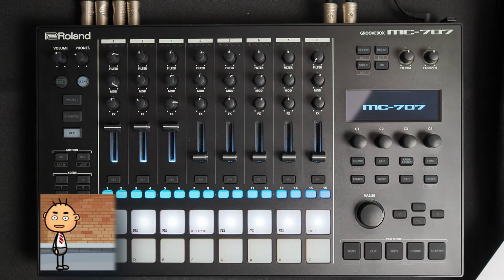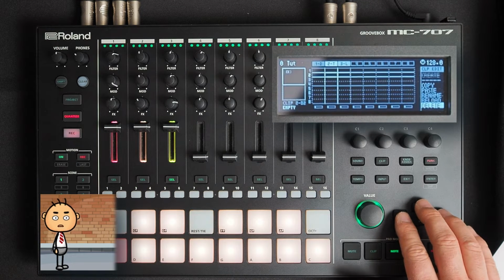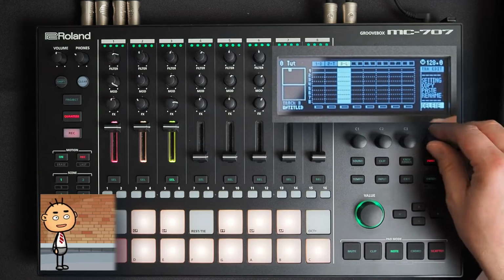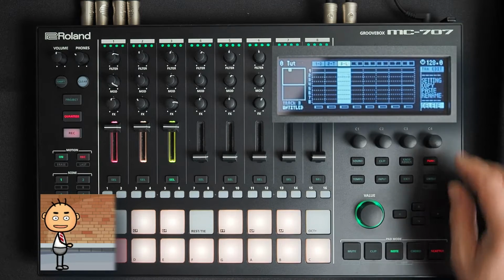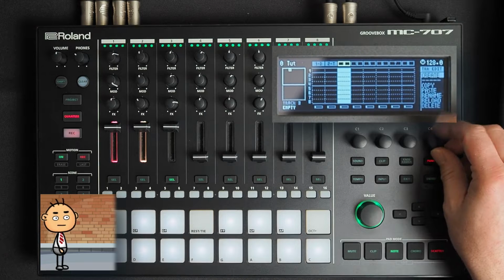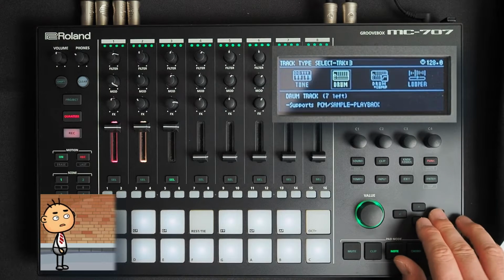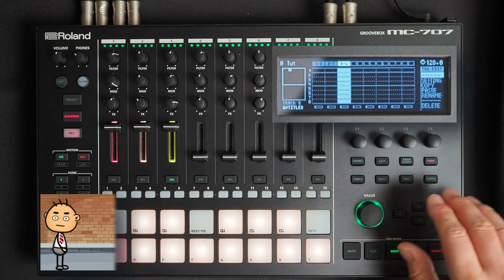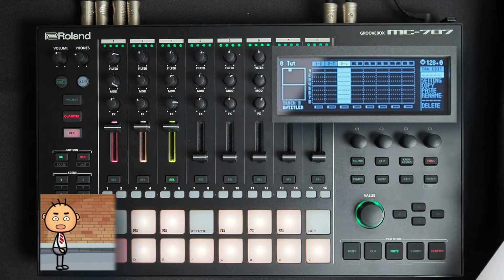One of the more straightforward ways to use external inputs is to assign a track to be a looper track. In order to do that, you go into a channel. Let me delete that one. Okay, go into an empty channel and press create and then choose the looper track. And now it's set up to be a looper track.